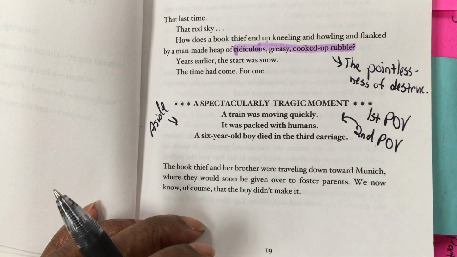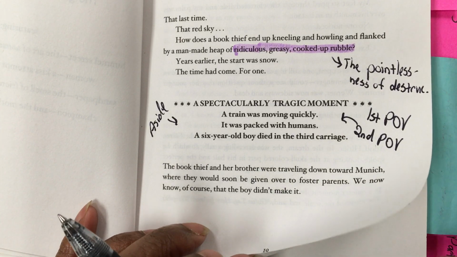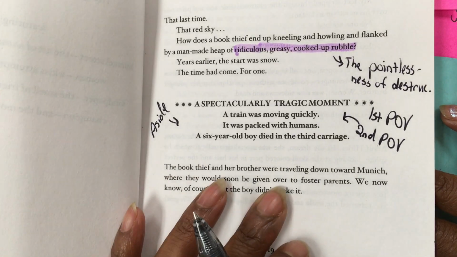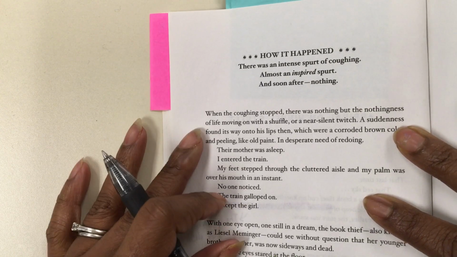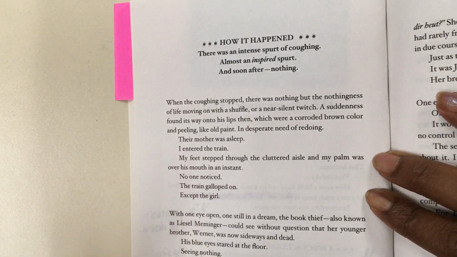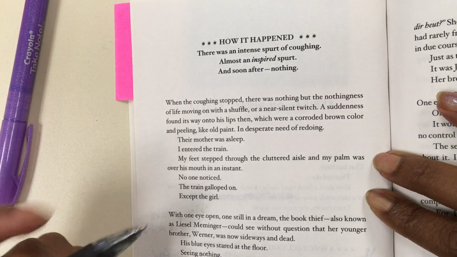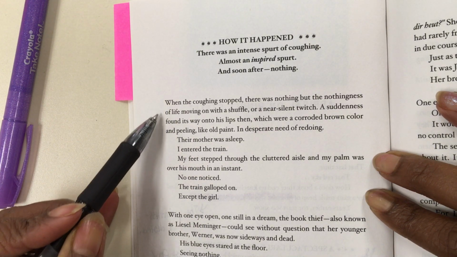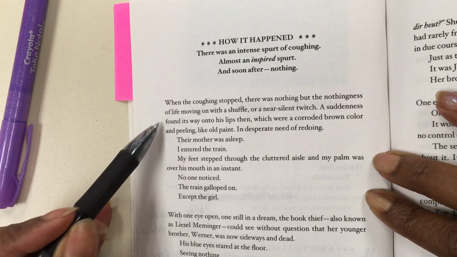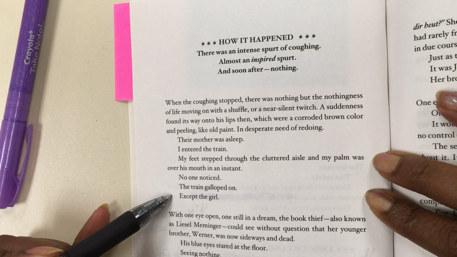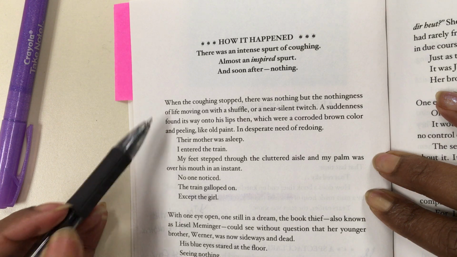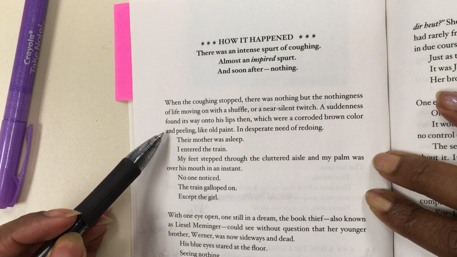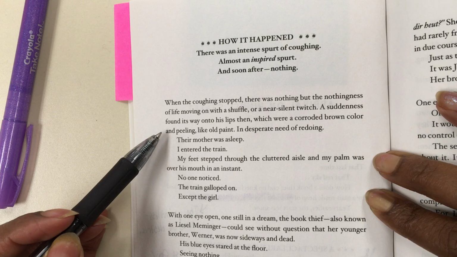The book thief and her brother were traveling down toward Munich, where they would soon be given over to foster parents. We know now, of course, that the boy didn't make it, right? So looking at the next page, and reminding ourselves, here we find Death telling us about the death of Liesel's brother on the train. Okay? And here we have this description of the boy when he has just died.